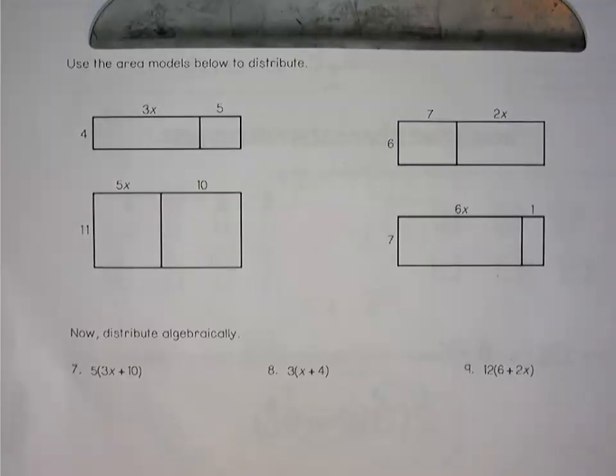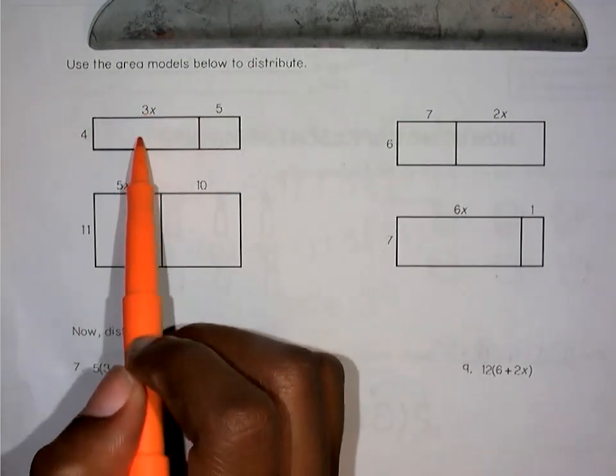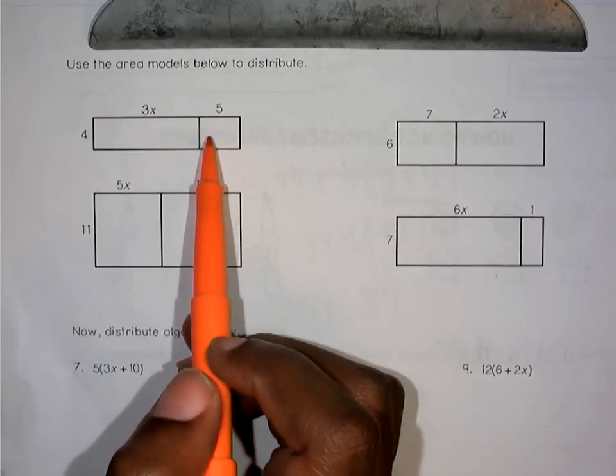All right. So these ones on the back are showing you how to use distributive property with the area models. Now, I will say this, area models are good for organization. If you have a hard time keeping your work in order, doing it this way will benefit you in keeping your work organized. Okay, similar to the box method on multiplying. All right, so now you're taking your 4 and your 3x and you're putting your answer in this box, and your 4 and your 5 will be put into this box, okay?